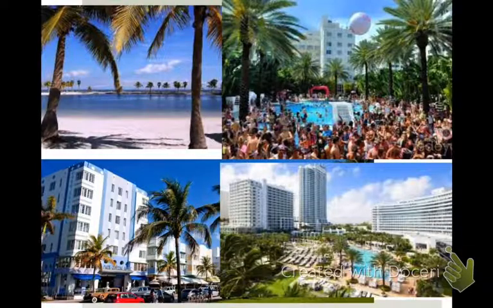Here is a picture of Florida, Miami, Florida, okay? The only season you can tell here is spring break, and that's because it's the one that has a ton of people in it. But as far as fall, winter, and summer goes, you really can't tell the difference.